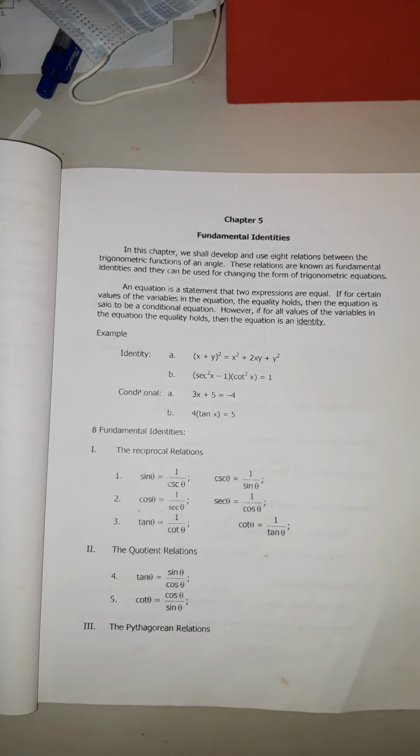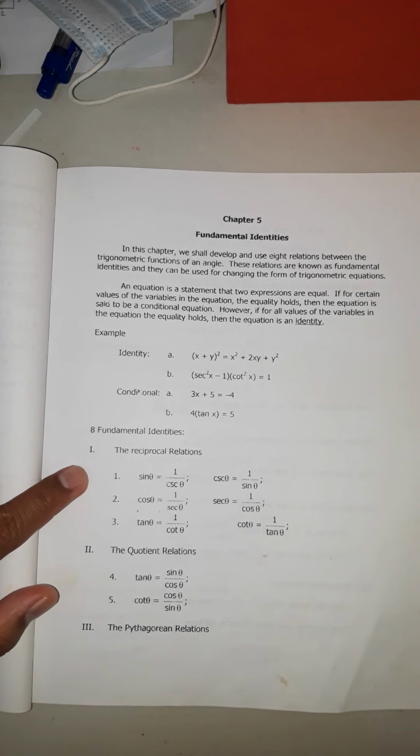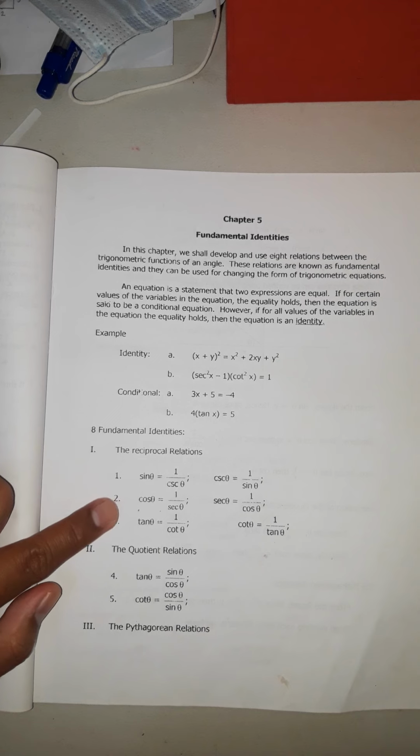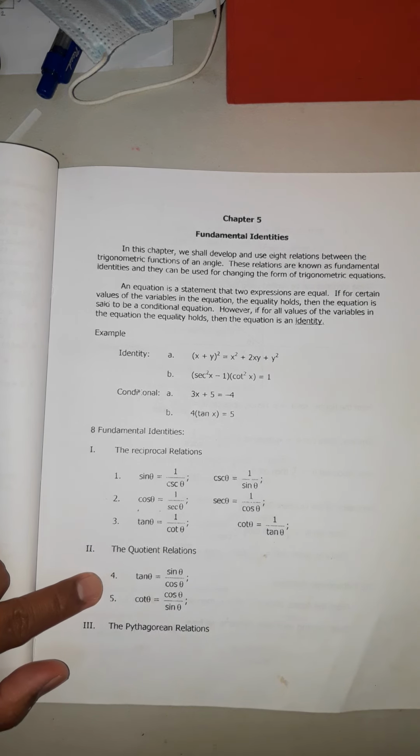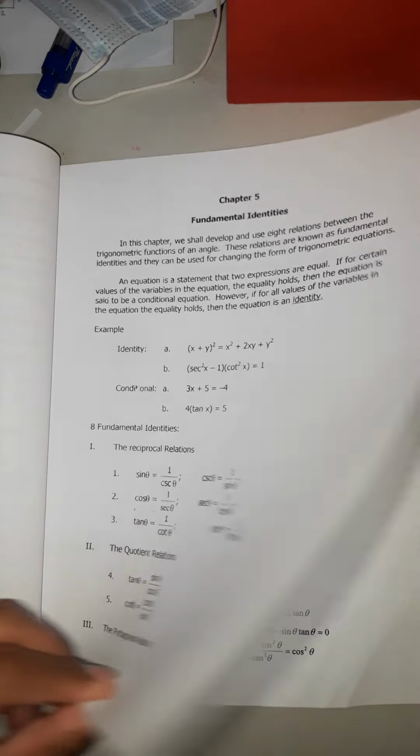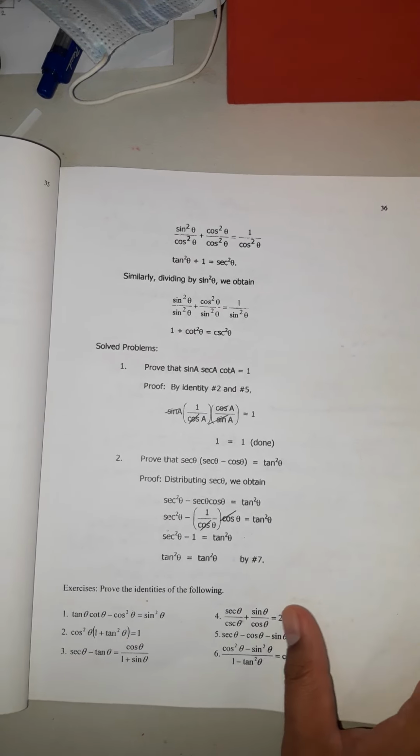Okay, so take note. So you have here the 8 fundamental identities. The reciprocal relation: sine theta is equal to 1 over cosecant, or the reciprocal, cosecant is equal to 1 over sine. Cosine is 1 over sec, and secant is 1 over cos. Tangent is 1 over cot, and cot would be 1 over tan. For our quotient relation, tangent is sine over cos, and cot is cos over sine. And then lastly, you have the Pythagorean relation.